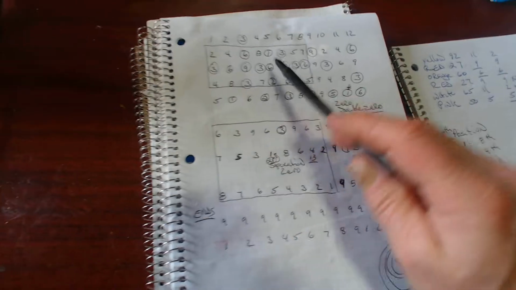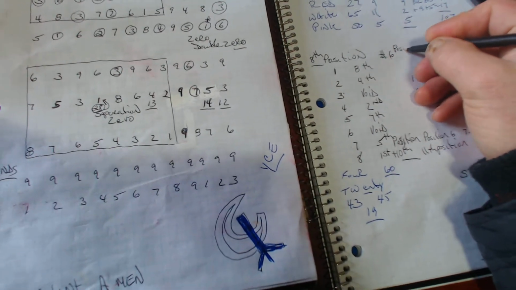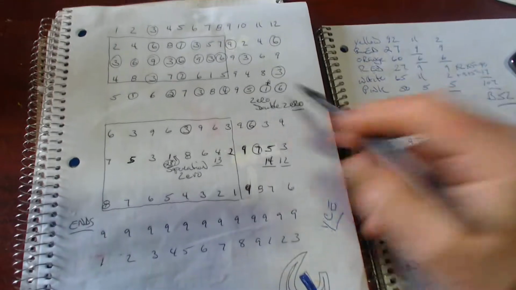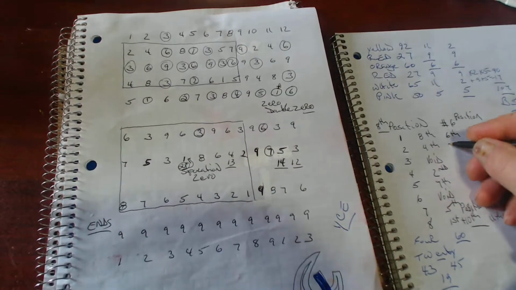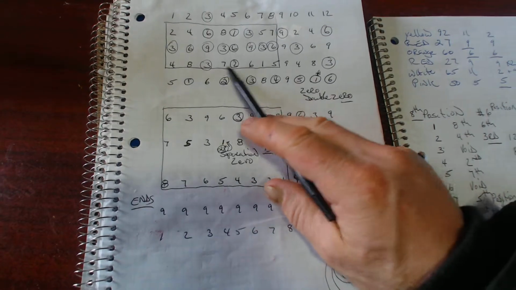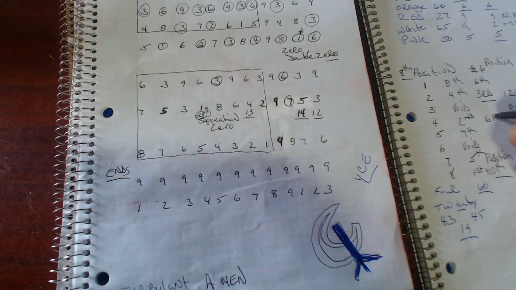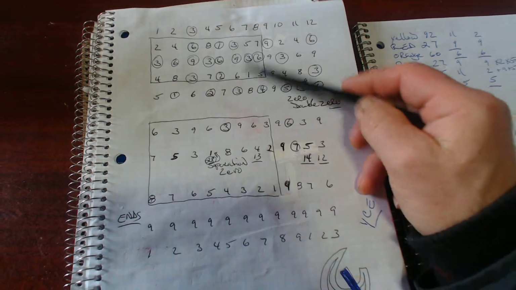So number 6 shows up over here, and we're going to write that down. Number 6 position. In the 6th position, 6 shows up in number 6. In the number 2, 6 shows up in the 3rd position. In the 3rd one, 6 shows up in the 6th position on number 4. So both in 1 and 4, 6 shows up.